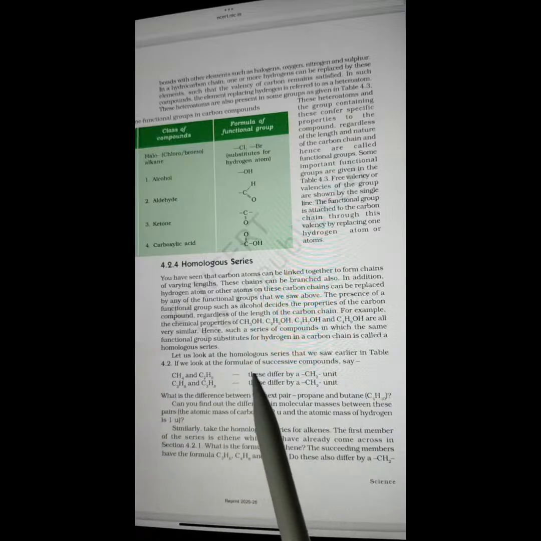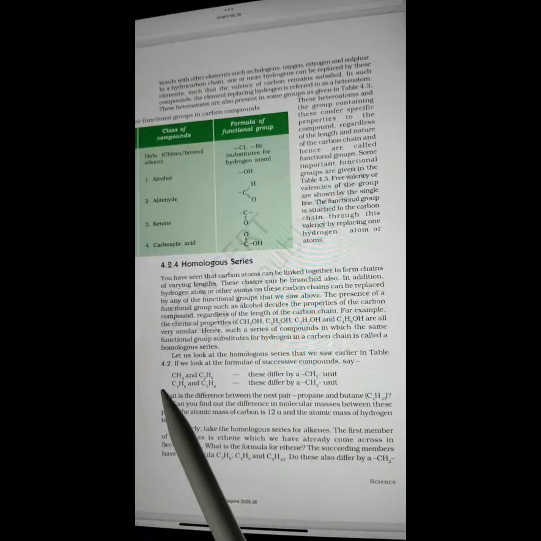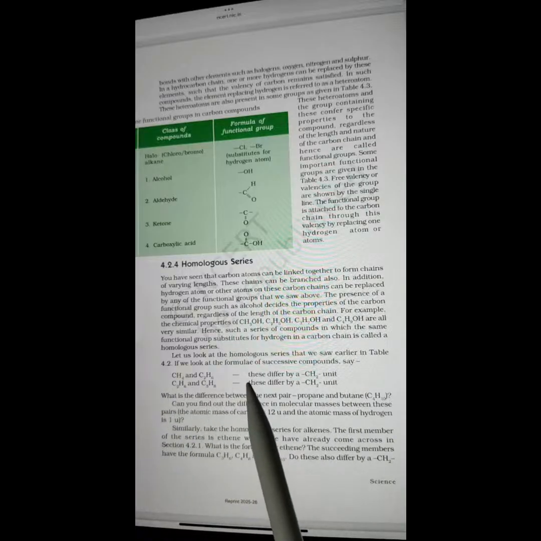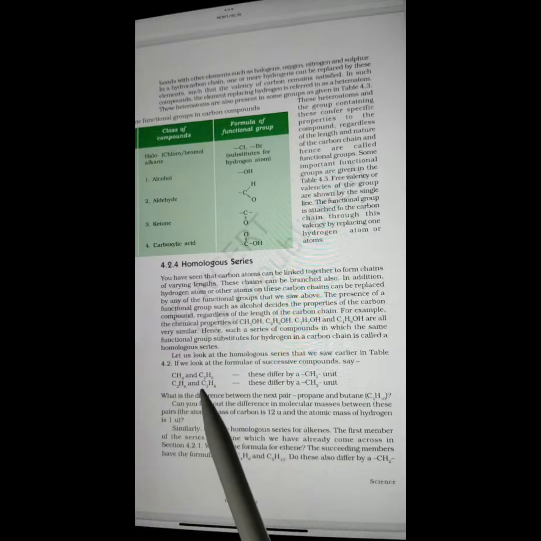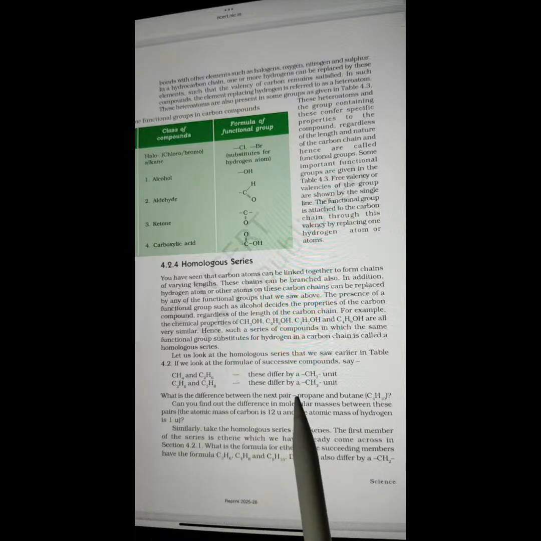Let us look at the homologous series that we saw earlier in table 4.2. If you look at the formulas of successive compounds, say CH4 and C2H6, they differ by a CH2 unit. C2H6 and C3H8, they differ by a CH2 unit.